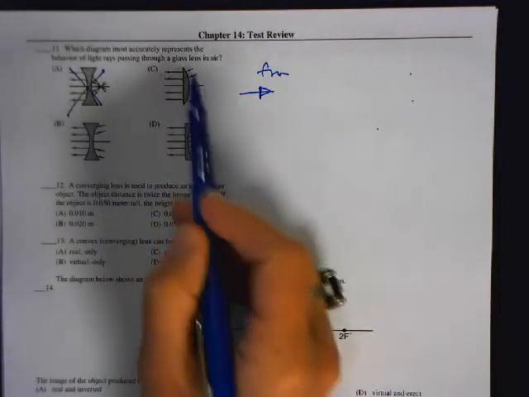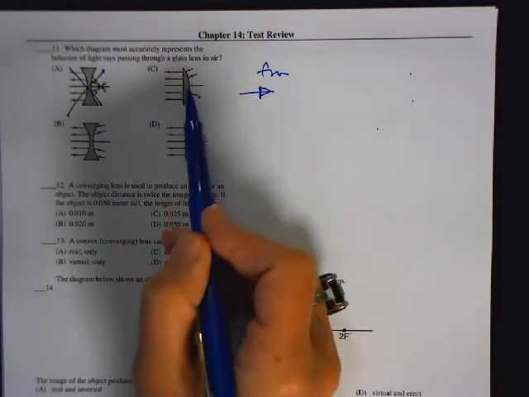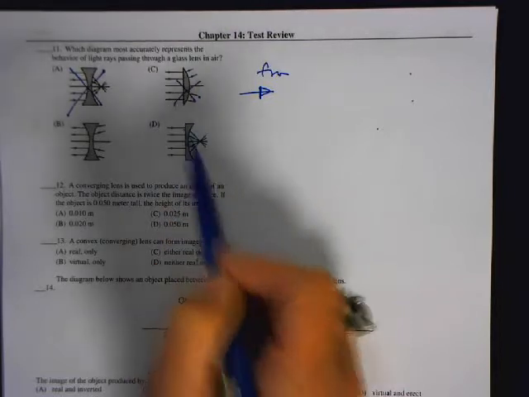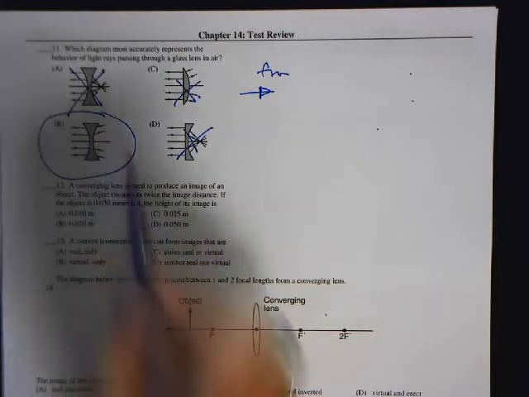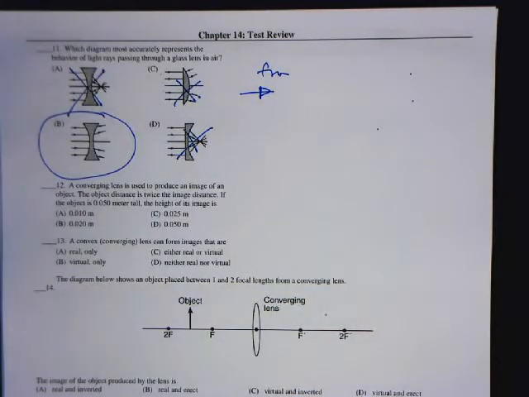When light rays go through this type of lens, again, they're supposed to come together. So these are just wrong. So I see this is the type that light rays go through and then they diverge, which means to spread apart.